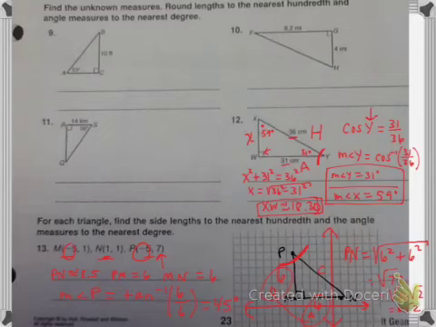So this is a right triangle that's isosceles also. Since P is 45 degrees, if I put the 45 in the picture, you should see that this one is also 45 degrees. These are isosceles, so they're going to be the same.